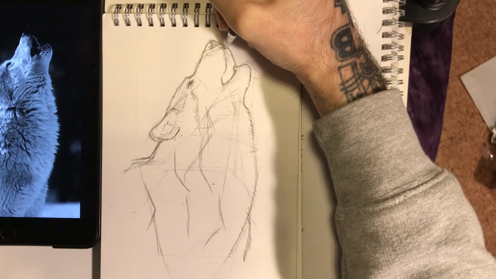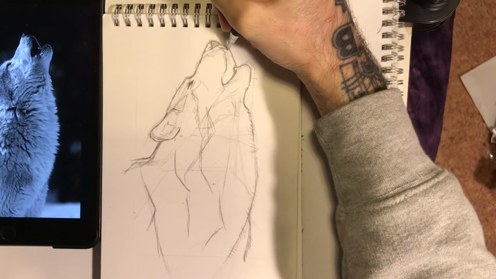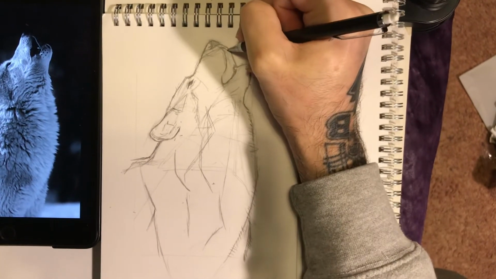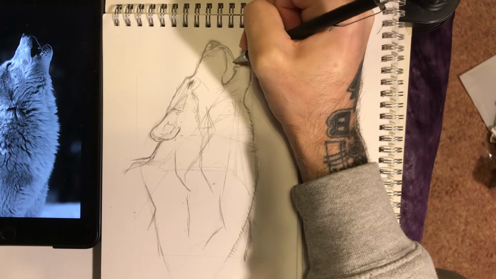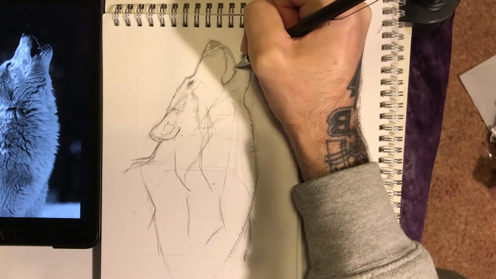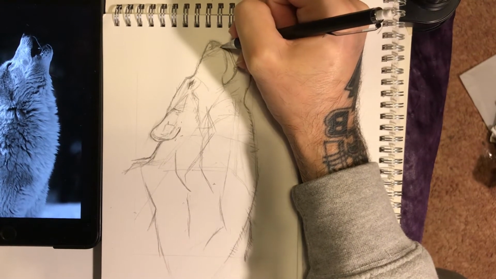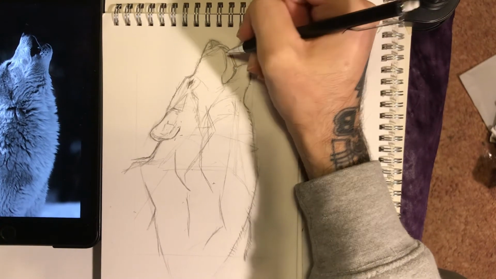I'm never completely satisfied with my drawings, never. And I don't want to change that either, because I feel it will help me to keep on improving.